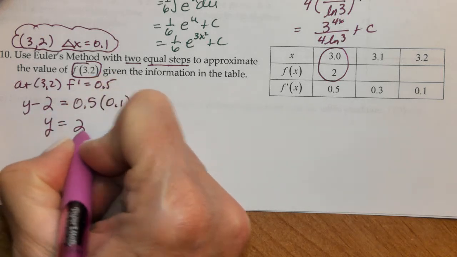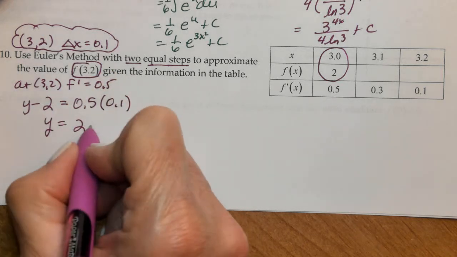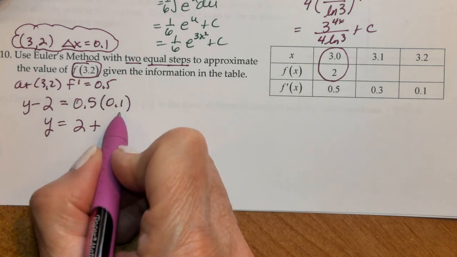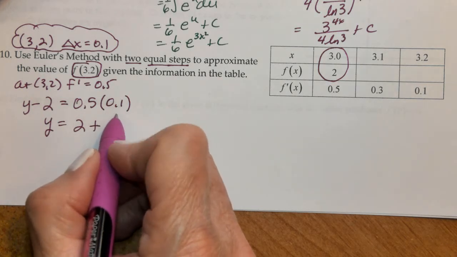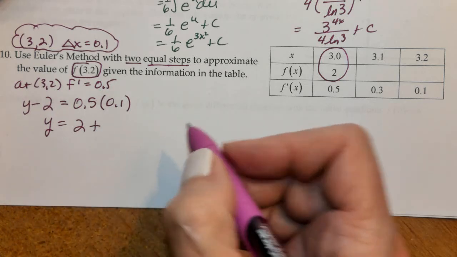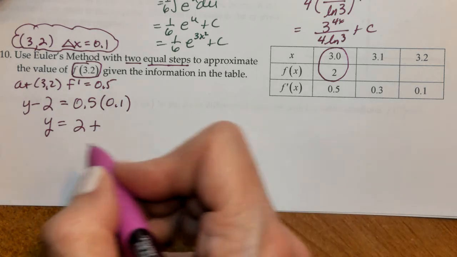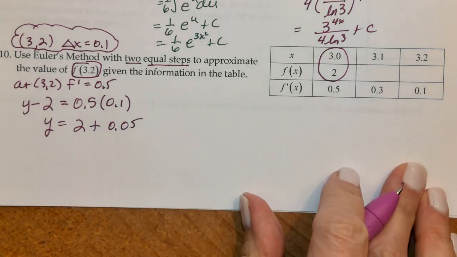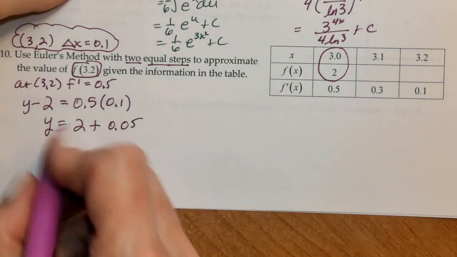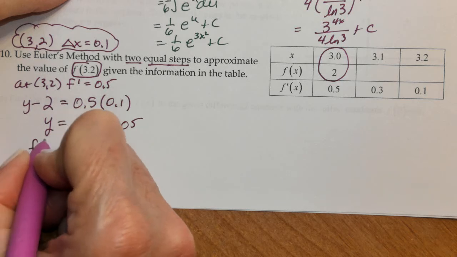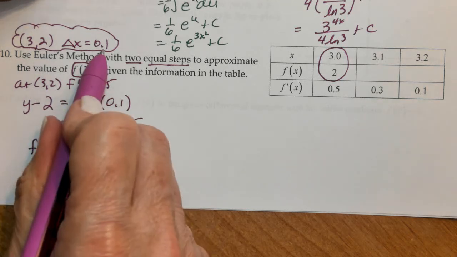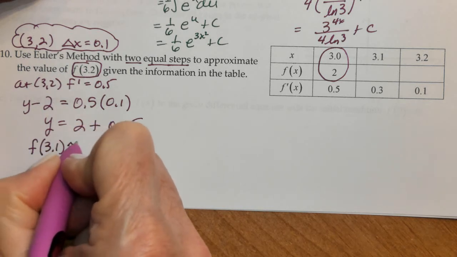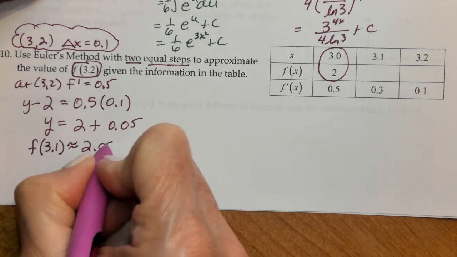So y, if we put the 2 over, is 2 plus 0.5 times 0.1. Yes, I need you to do that. 0.5 times 0.1 is going to be a 5 with 2 decimal points in front of the 5, so 0.05. So our first stopping point after we go up 0.1 from 3 is approximately 2.05.